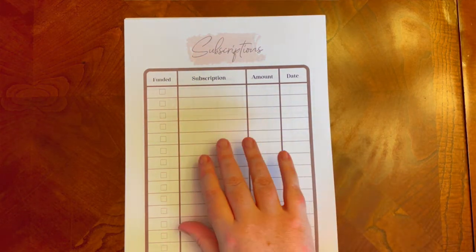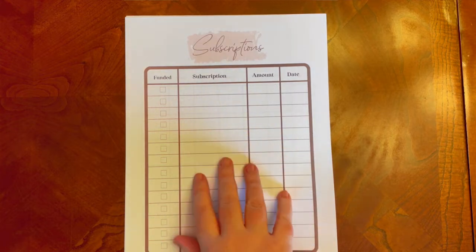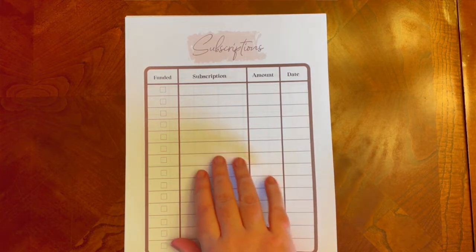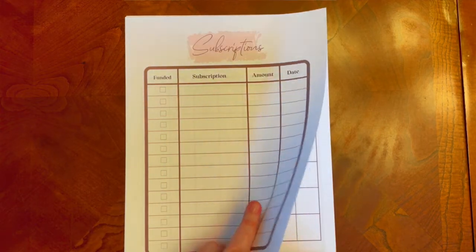And so this is definitely something that I utilize a lot, both personally and for my business. And so I like to keep track of my subscriptions, how much they are, when they're going to be due, so that I can ensure that I have the money to pay for that subscription well in advance of needing it. So I have a subscription tracker.